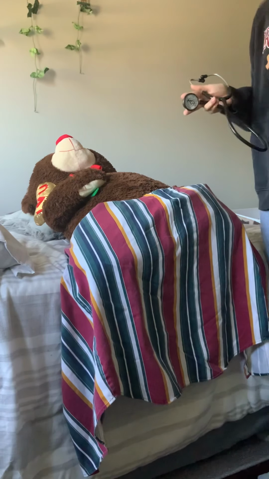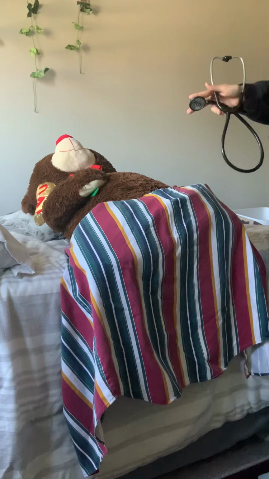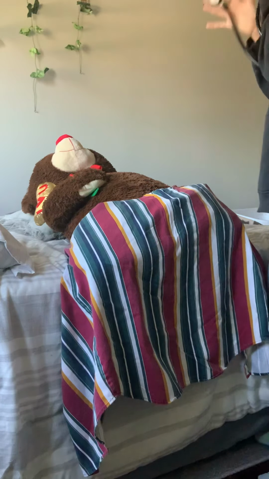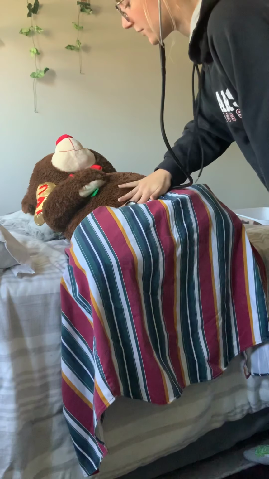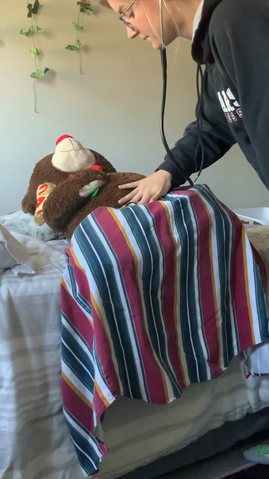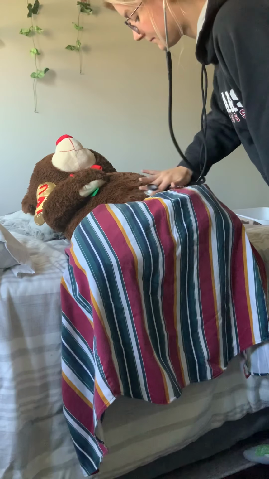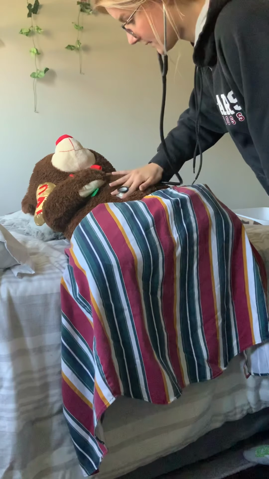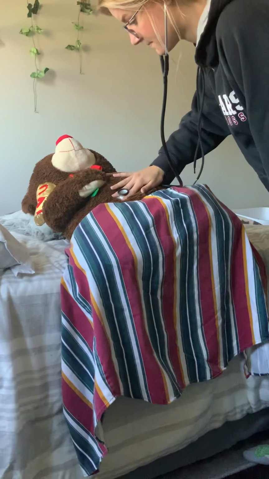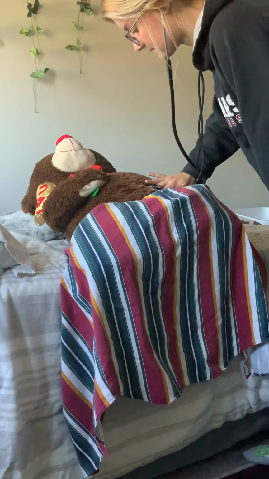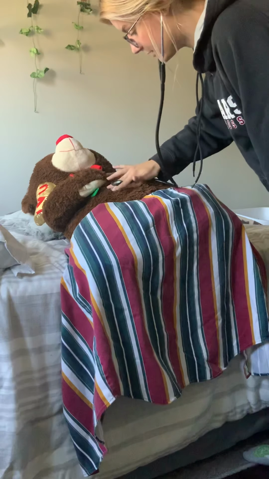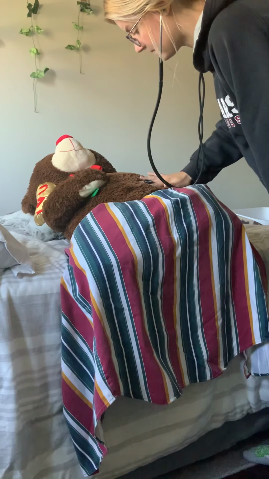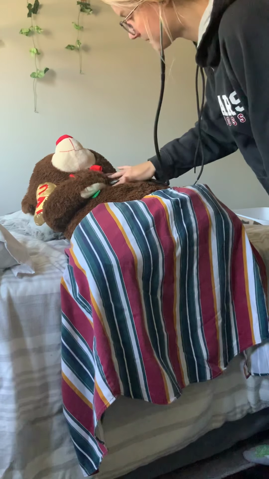So moving on, I'm going to check the bruits. So I'm going in the aortic, renal, iliac, and femoral areas. I'm going to use that exact same zigzag pattern for this as well. Starting in the femoral. Iliac, renal, and aortic.